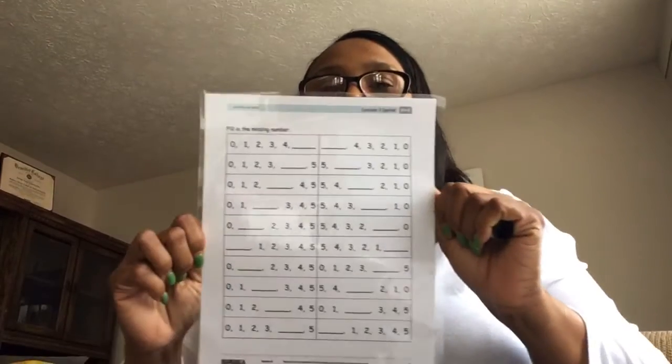How many empty spaces? 5. How many dots do you see? 2. How many empty spaces? 3. Great job. And the last one, how many dots do you see? 3. How many empty spaces? 2. Great job.